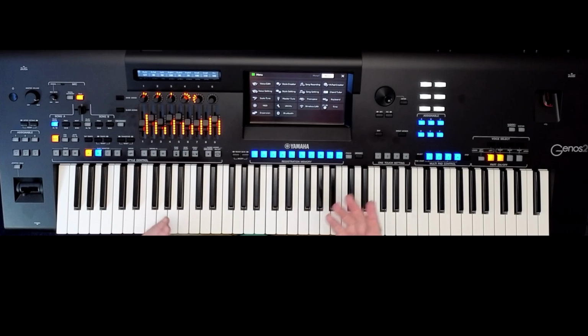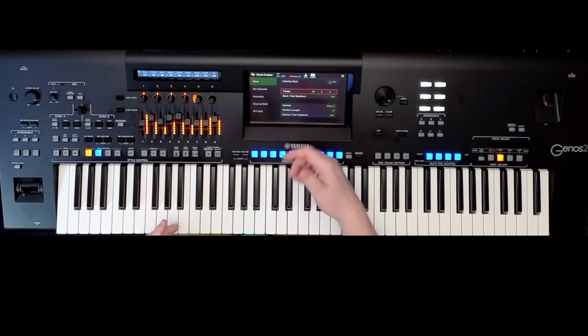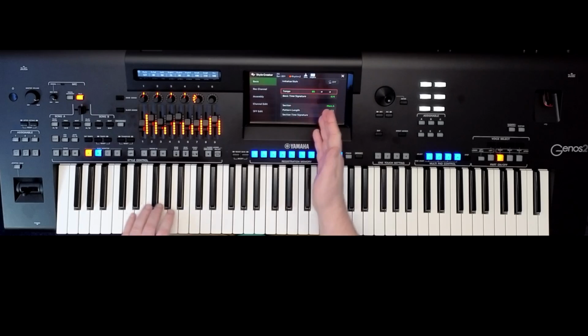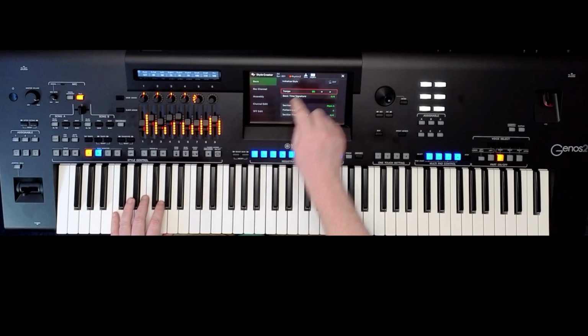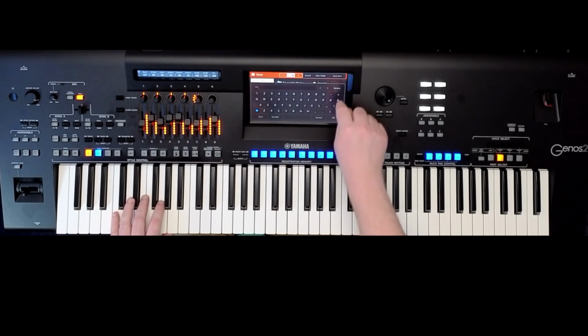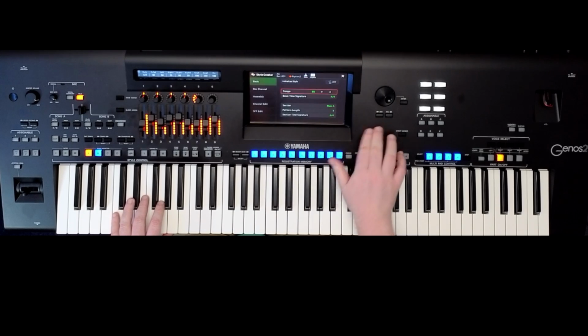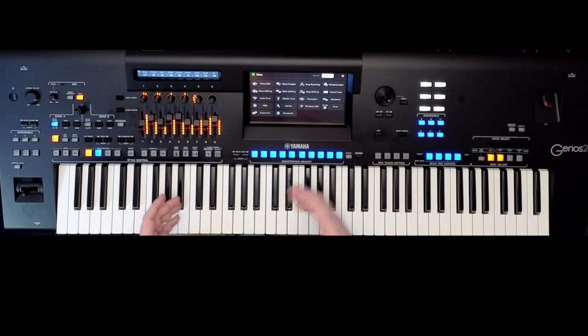So there you go. Obviously you need to go back in and save your work. So make sure you click save here, yes, okay. It'll overwrite your file, but now you've got something.